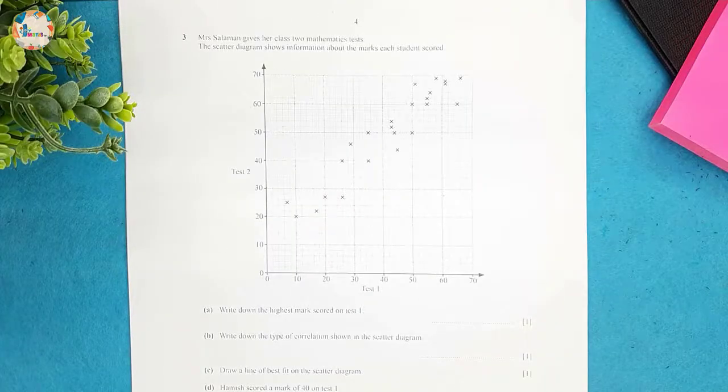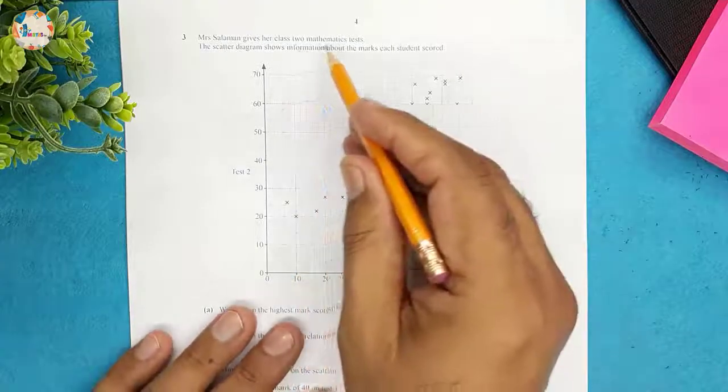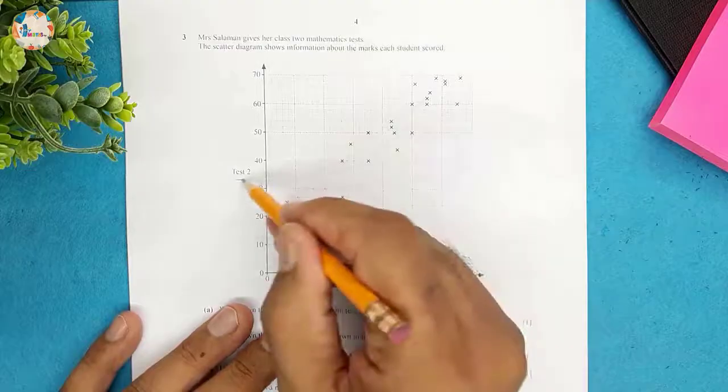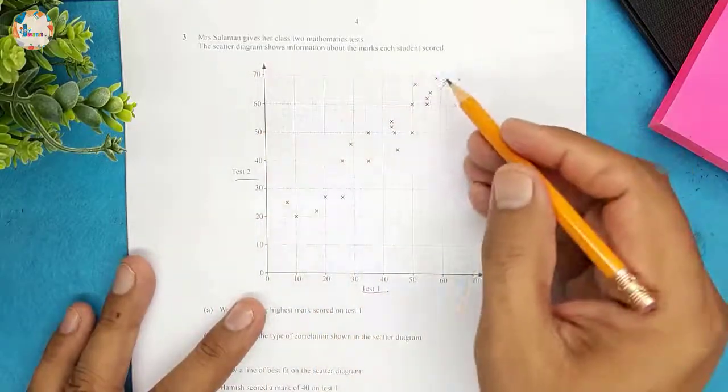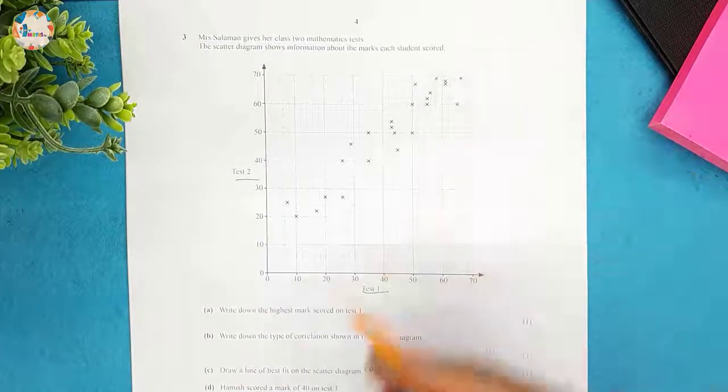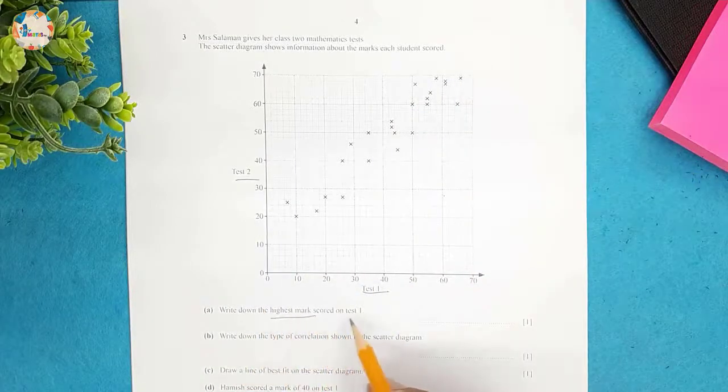Now this is question number 3. Mrs. Salaman gives her class 2 mathematics tests, test 1 and test 2. They have drawn this scatter diagram showing information about the marks each student scored. Write down the highest mark scored on test 1.